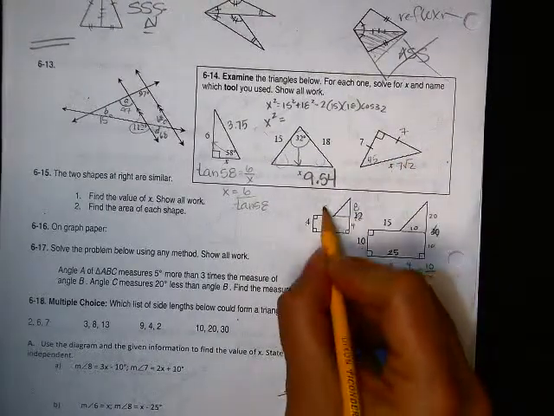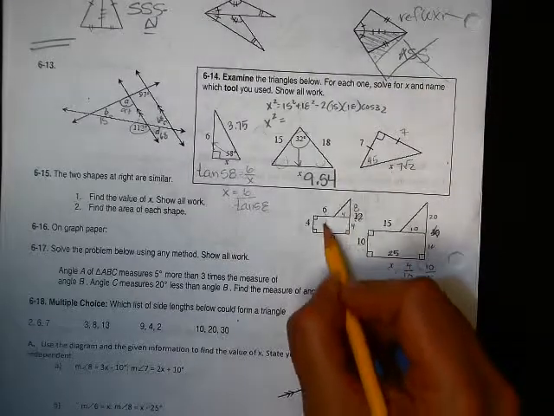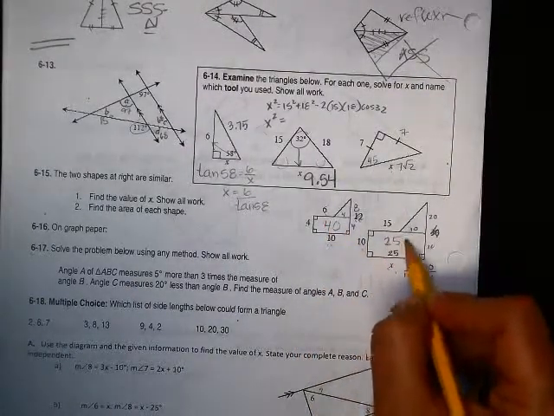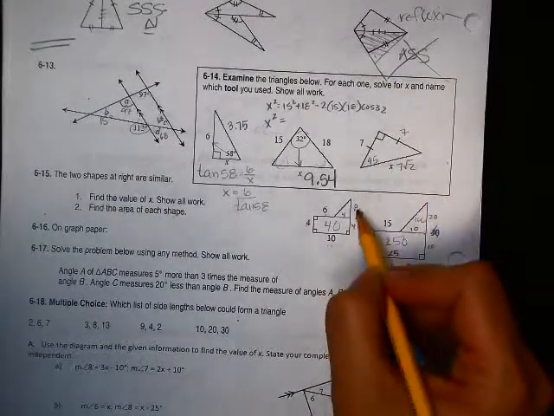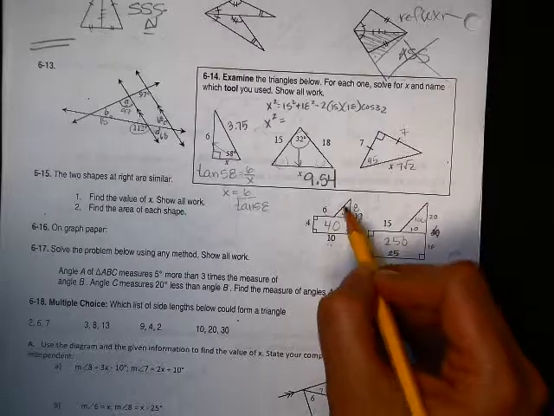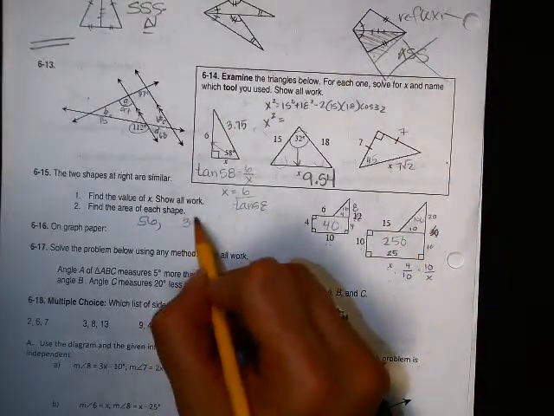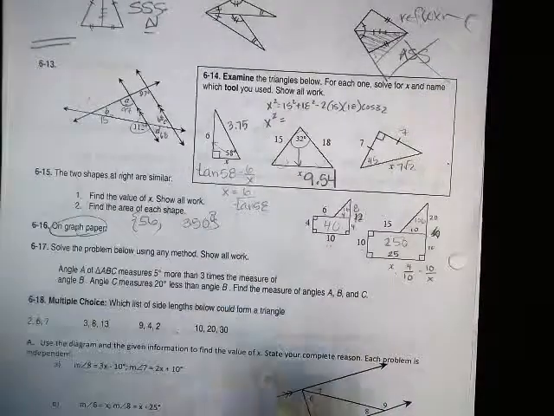And this is 10 and this is 6, so this must be 4. There. So the area of this one is 40. The area of this one is 250. And then 10 times 20 divided by 2 is 100. And 8 times 4 divided by 2 is 16. So this would be, what, 56? And this would be, what, 350 as my 2 areas.